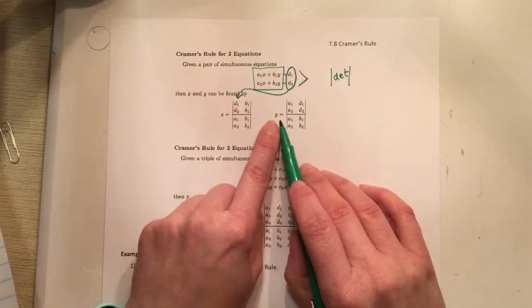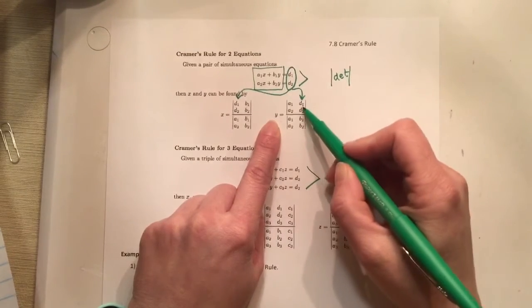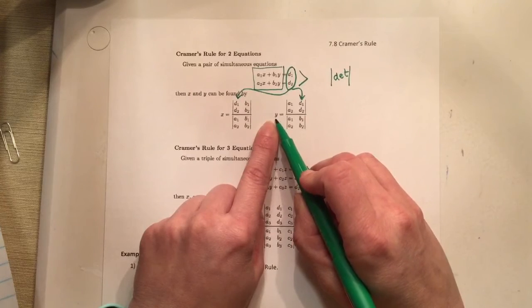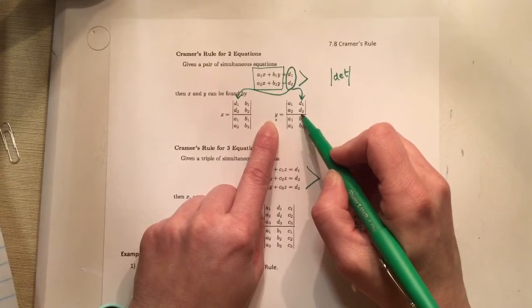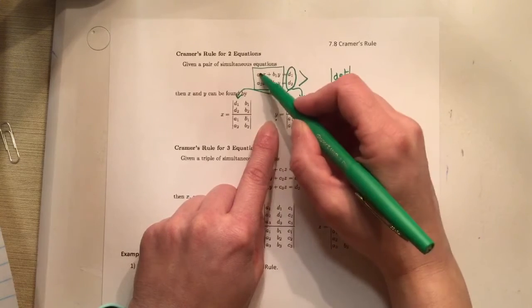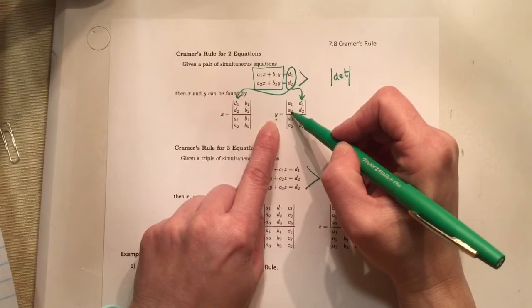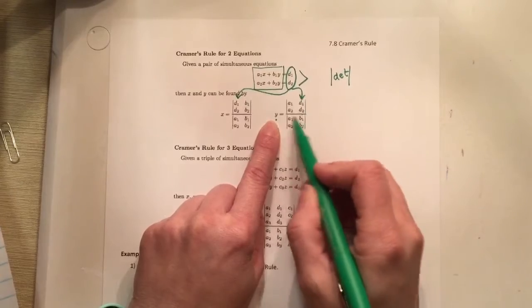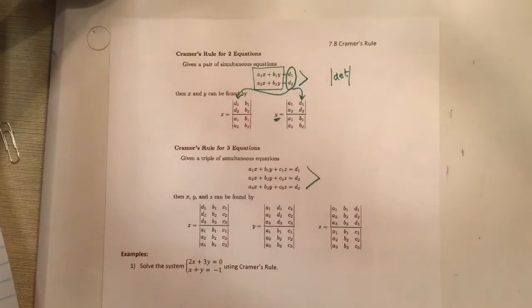If you're trying to find y, then you take your solutions and they go down the y column. Whatever variable you are trying to solve for, that's where the solutions go. I'm not solving for x, so notice your x coefficients stay. It's just the one that you're trying to solve for. The solutions replace the original. Find the determinant of the top, divide it by the original determinant, you solve for y.